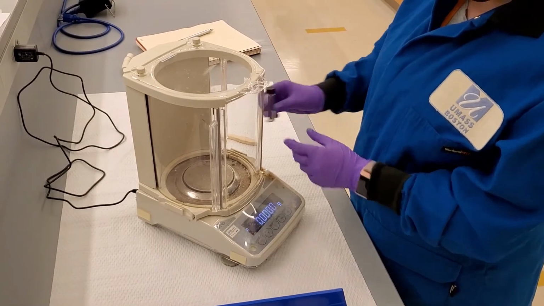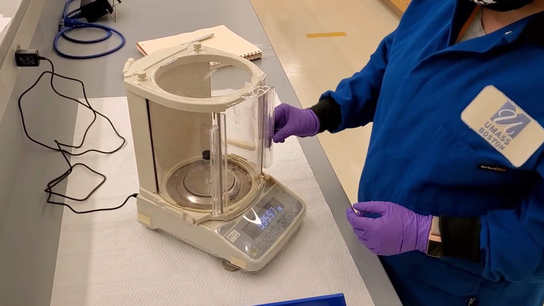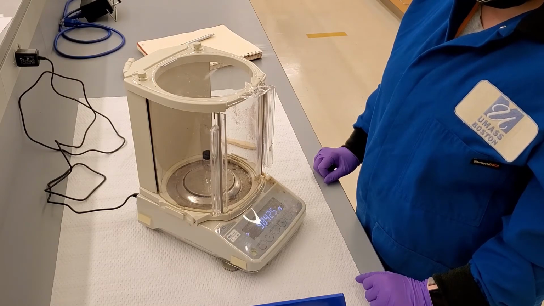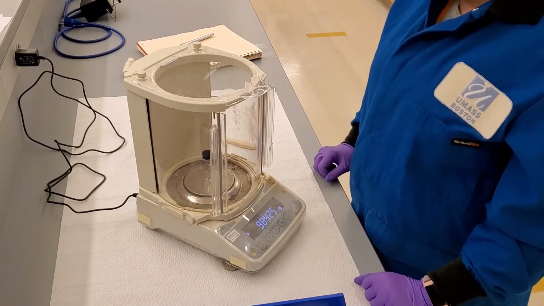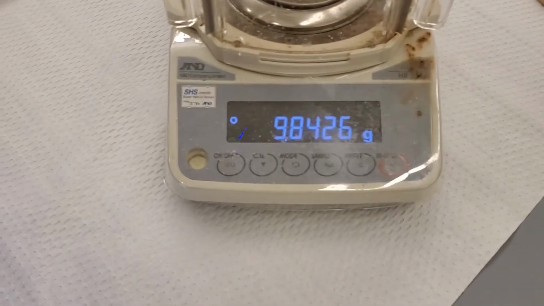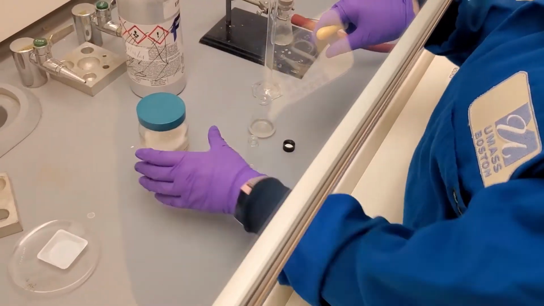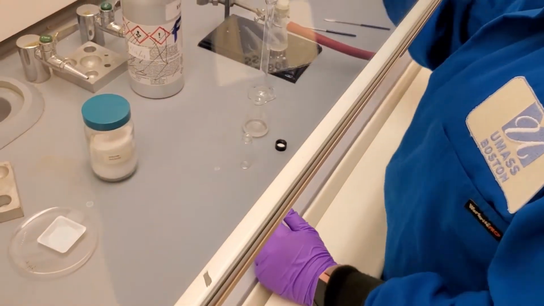Before we isolate our product, we need to prepare our product vial. Obtain a new product vial and cap, and obtain the weight using the balance. Record the weight in your notebook. Instead of a product vial, you could also pre-weigh a clean and dry beaker.